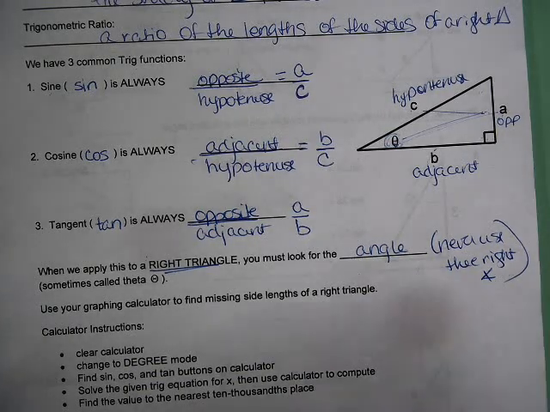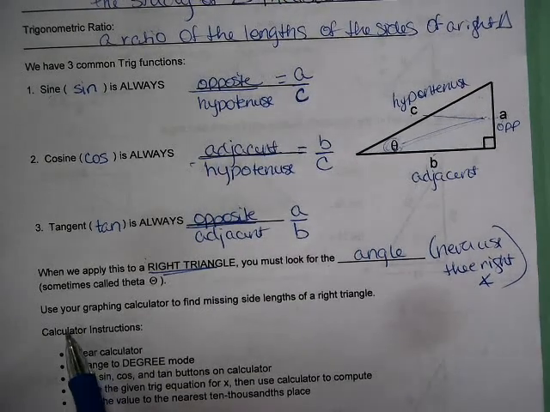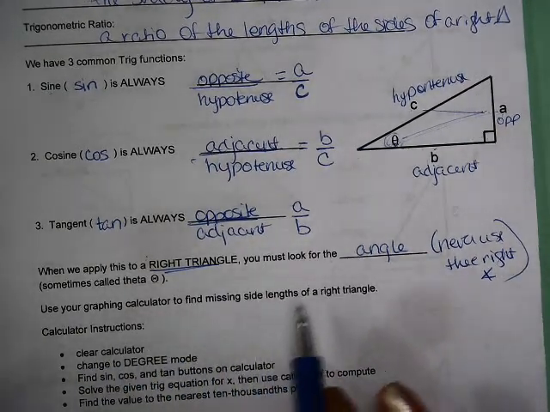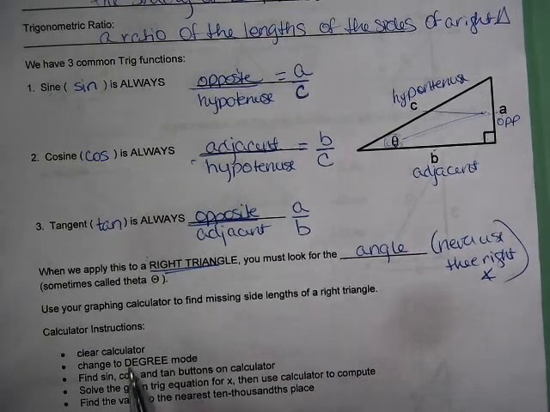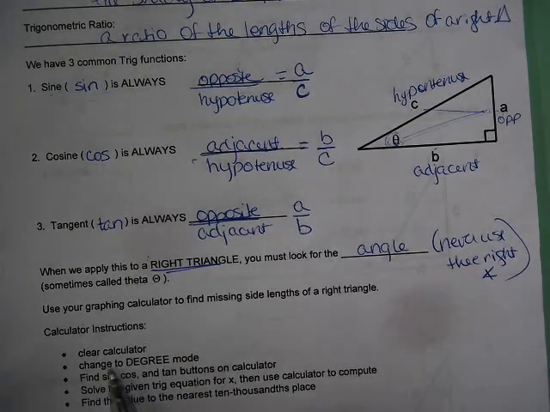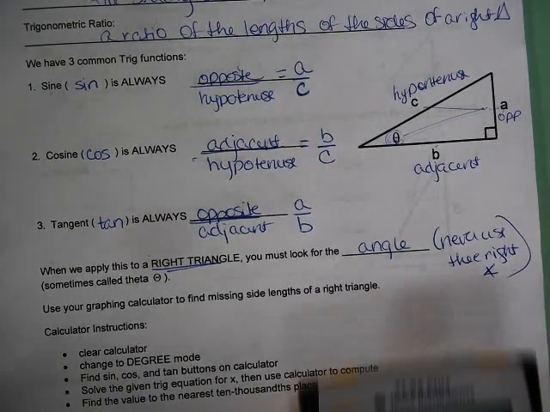It's called theta, and it's just a generic term that we use when we're describing a specific angle. Now, you can use your graphing calculators to find missing sides of a right triangle, and here are your calculator instructions. The first thing you're going to do is clear your calculator out.